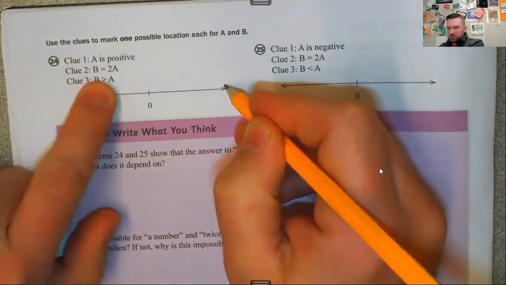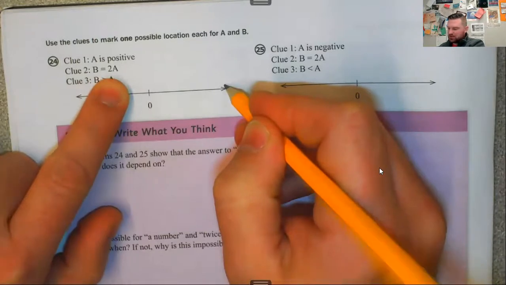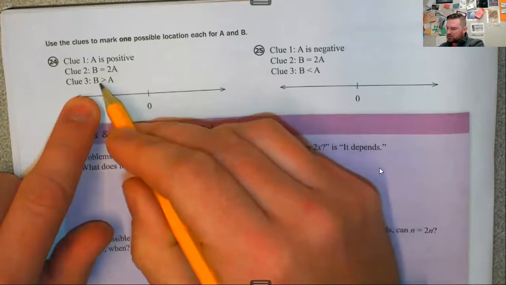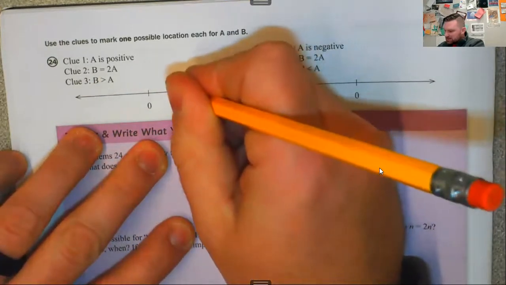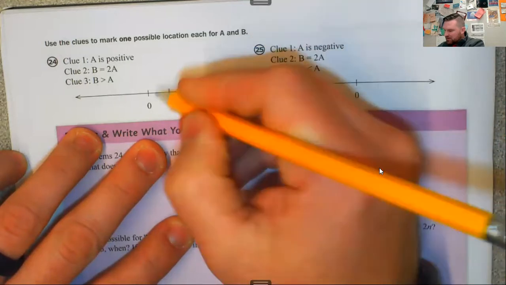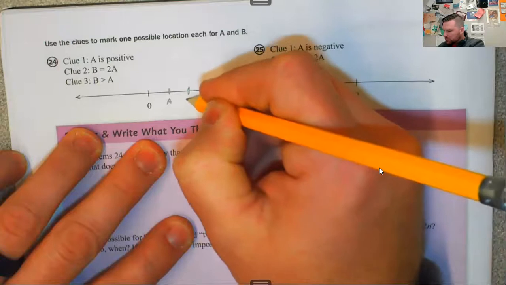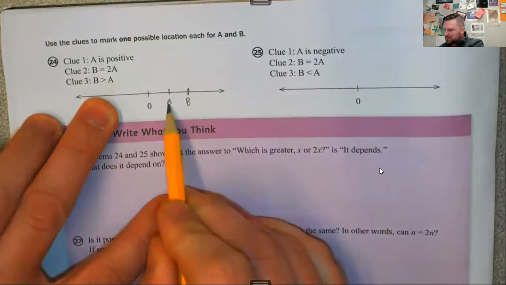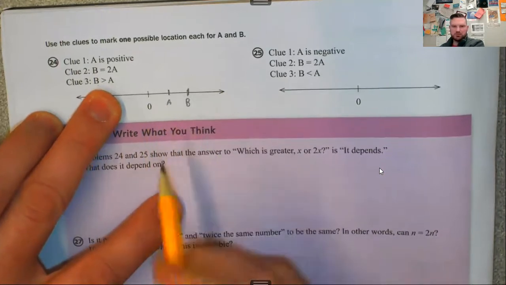B equals 2A, so B also must be positive because 2 times a positive number is still positive, and B is greater than A. So let's say this is A right here. And if I do 2 of those, so 1, 2, this would be B. B is greater than A, A is positive, and B was 2 of those A spaces.